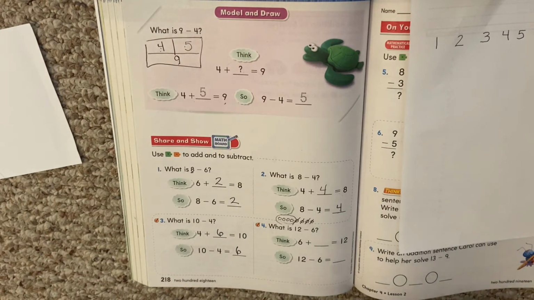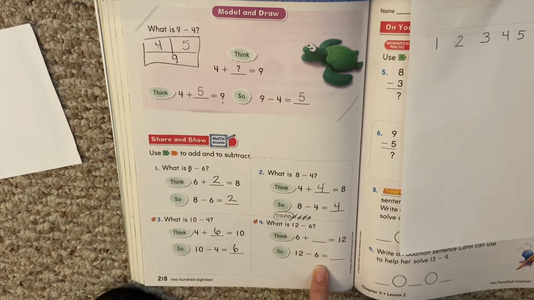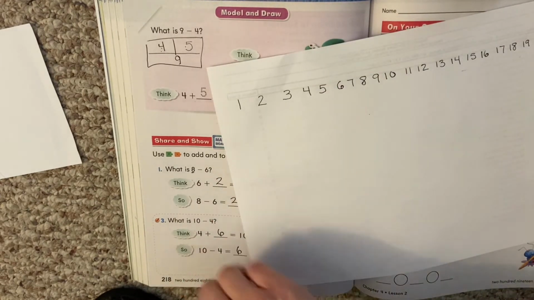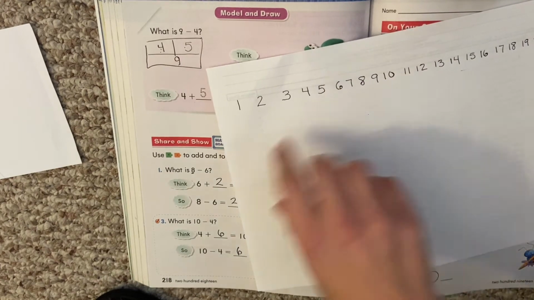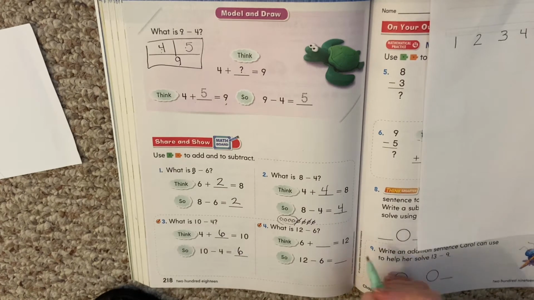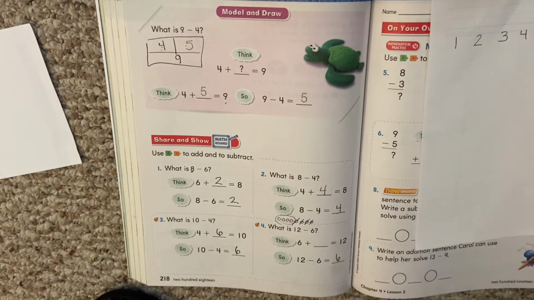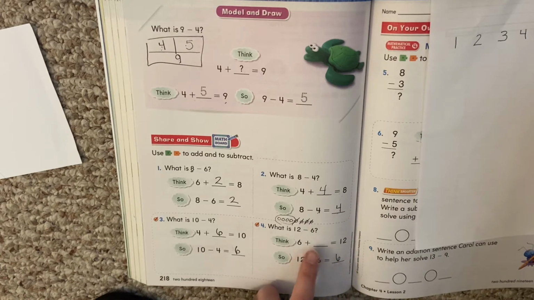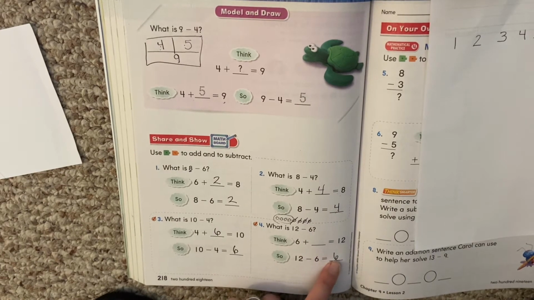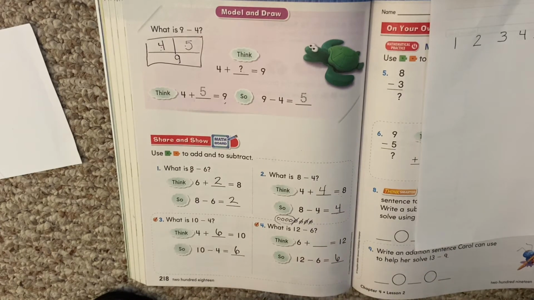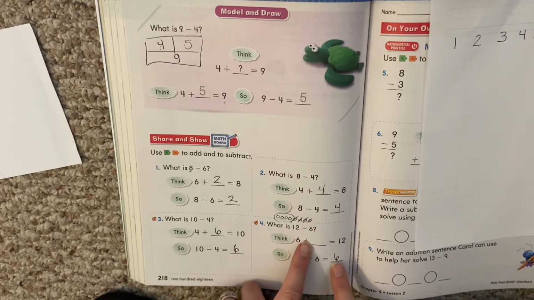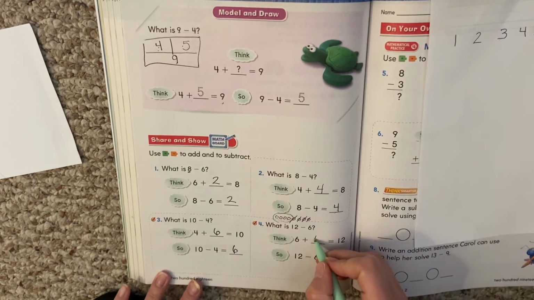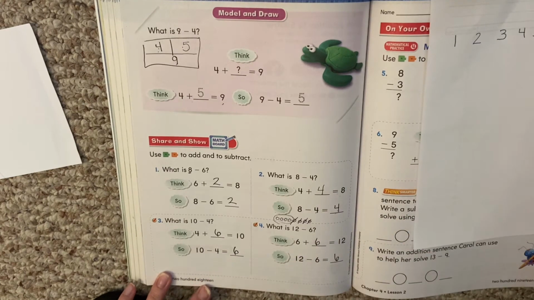Okay, if you're hitting play, that means that you tried this one and you have an answer. So 12 minus 6. You could have drawn your circles or you could have used your number line. Well, when you had 12 and you took 6 hops back, you landed on 6. So 12 minus 6 equals 6. Okay, so then we had to take this, right, and think, okay, well, 12 minus 6 equals 6. What is 6 plus blank equals 12? Well, here we go. We used our 12. We used our 6. What's that missing number? 6. 6 plus 6 equals 12.